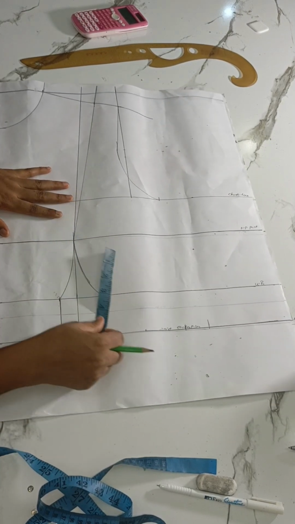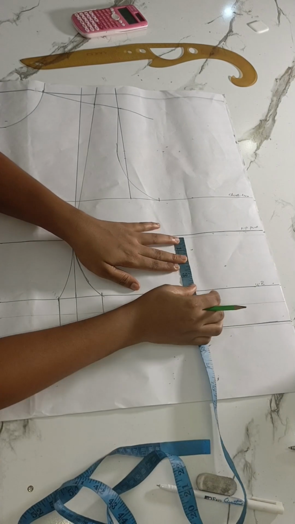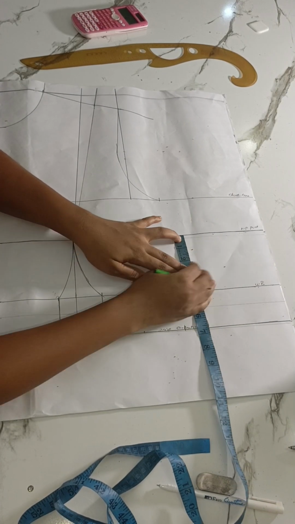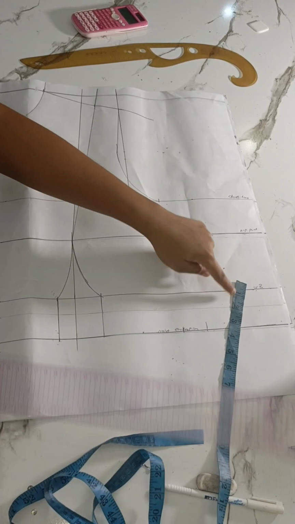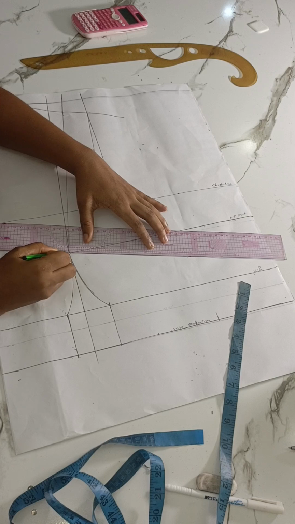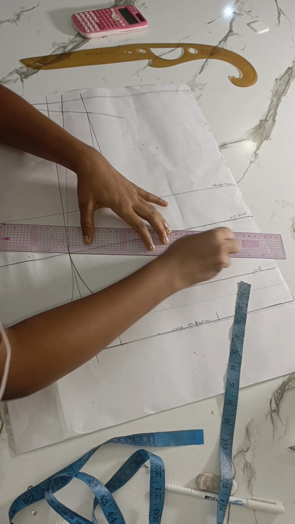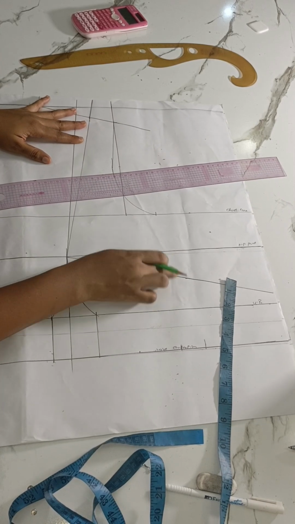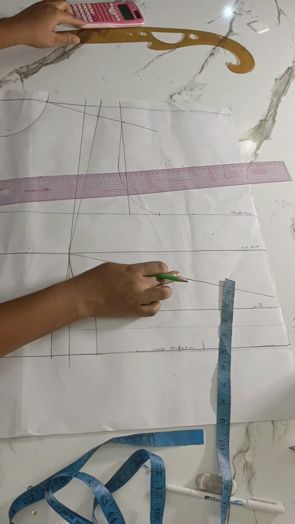So with that being said, we have to mark, because our back is not straight. Although 2 inches is not standard for a bust dart, the back is not straight. We have to mark out the difference between the length front and back. Like I said, 2 inches is not standard, but I just like to use 2 inches. So this is me just adding my bust dart.